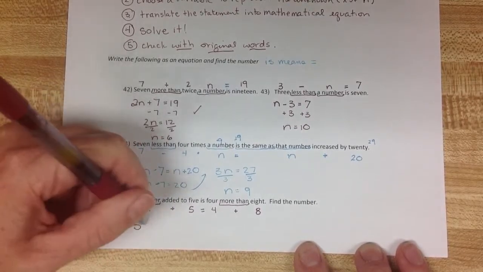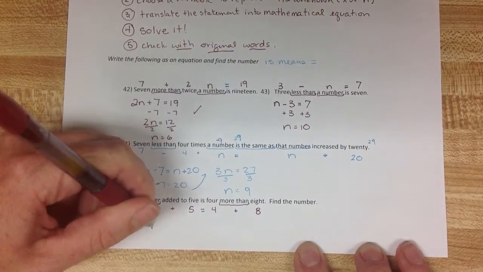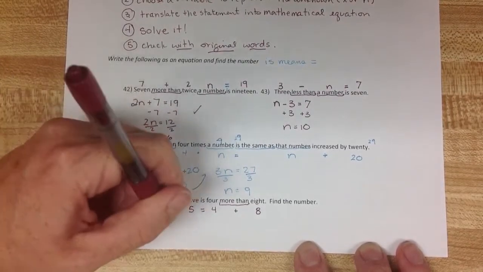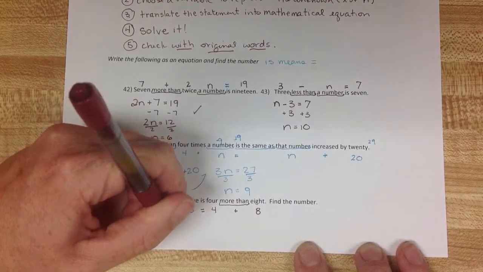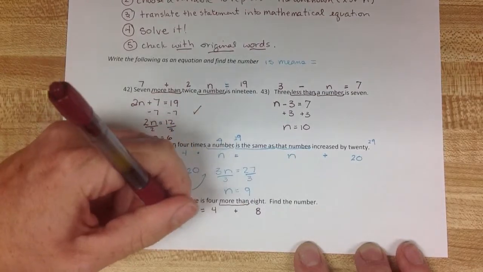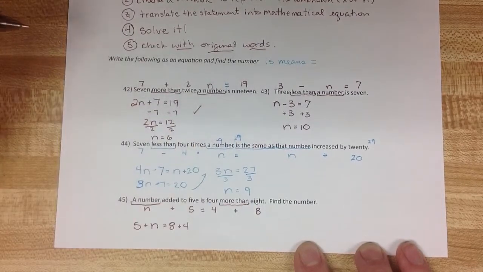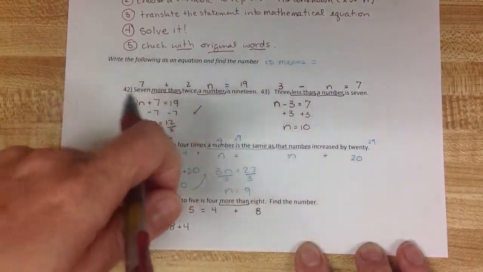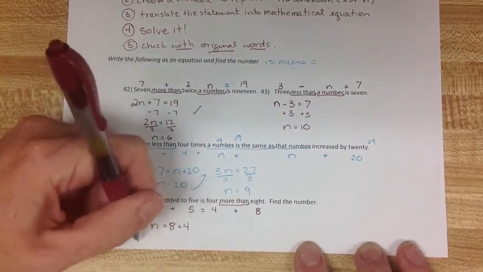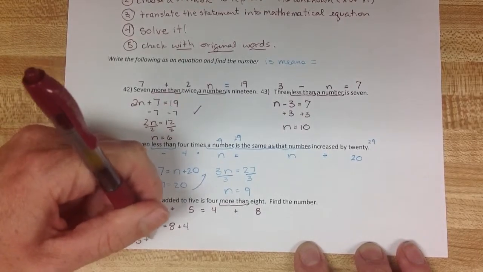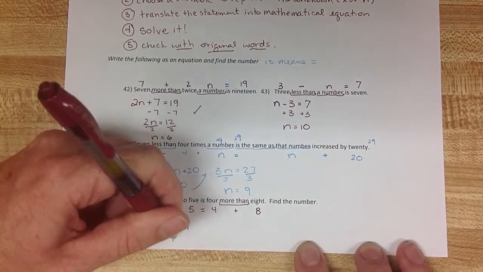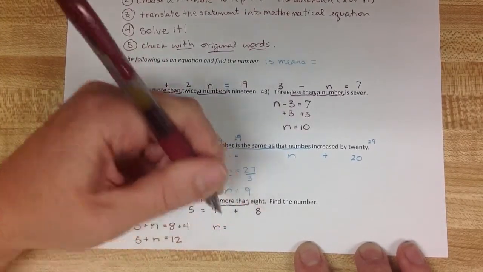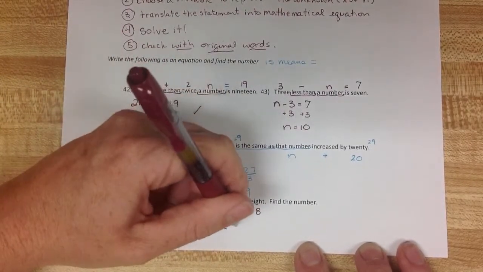So there's the number I started with, and I'm going to add that number to it, and it has to be 4 more than 8. So I start with 8 and make it go 4 more than. So my added to and my more than have both of those pieces changing places. This equation simplifies to 5 plus n equals 12. Subtracting 5 from both sides, I'll get n equals 7.